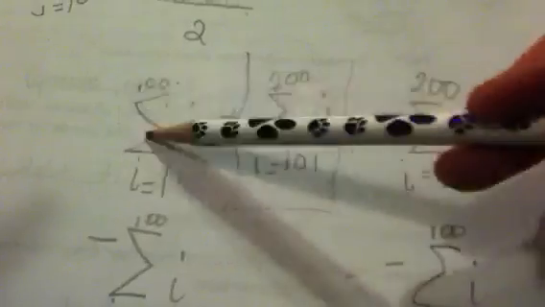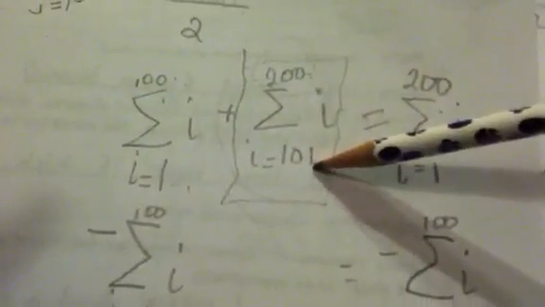Anytime you want to find something that starts in the middle, you can go from 1 to the top point, like we did here, and subtract off 1 to the one right before it. I hope this makes sense, and this would be your answer once you plugged it into the calculator, and have fun with that.